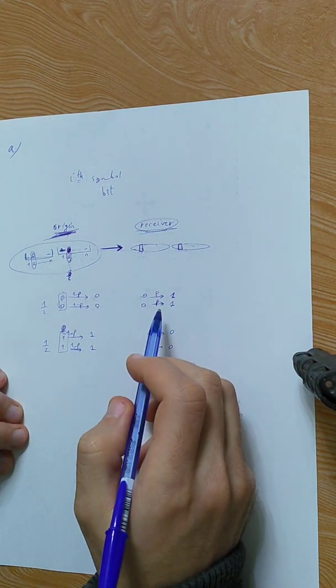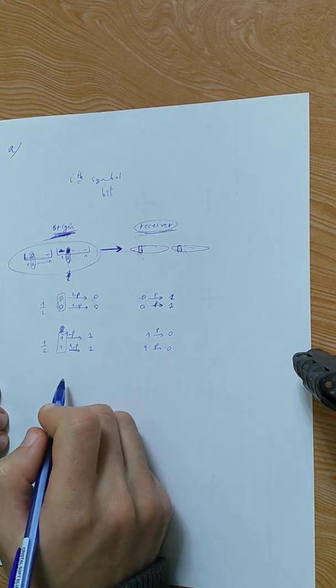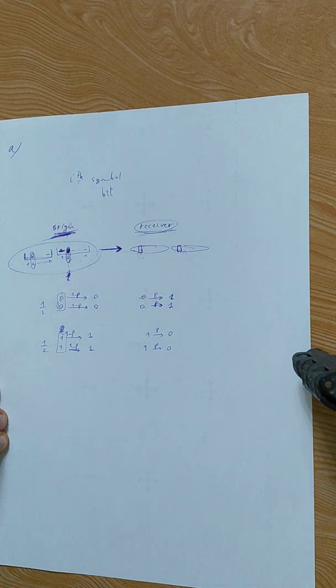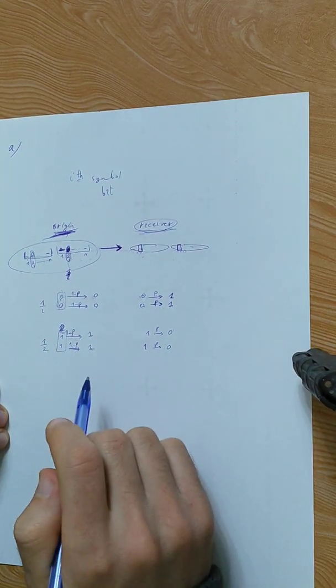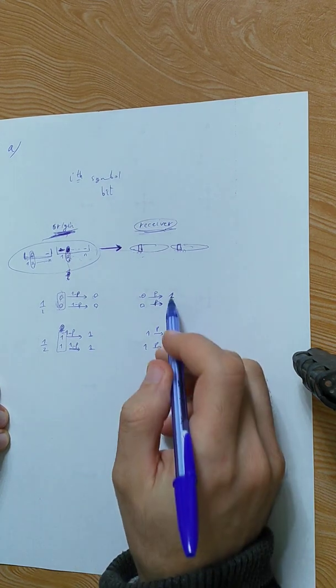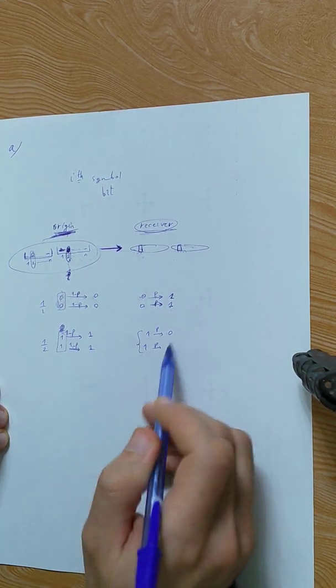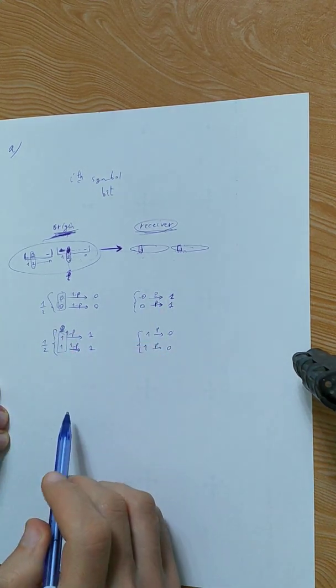So let us reframe the question again. The question says, what is the probability to obtain, for example, the second symbol here and here the same? So it is the probability of this case or this case or this case or this case.